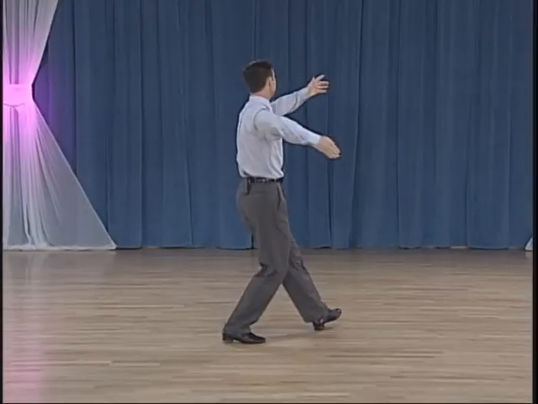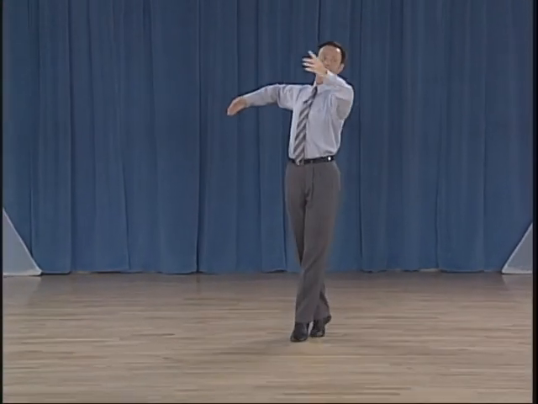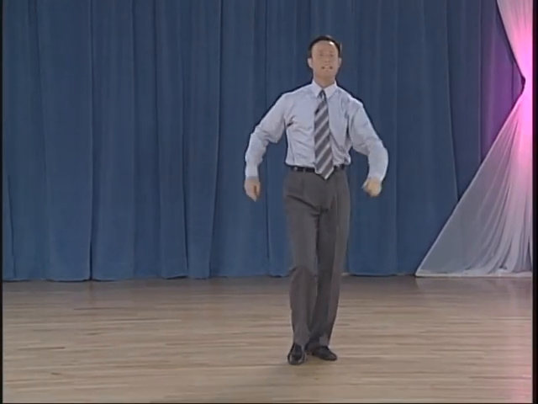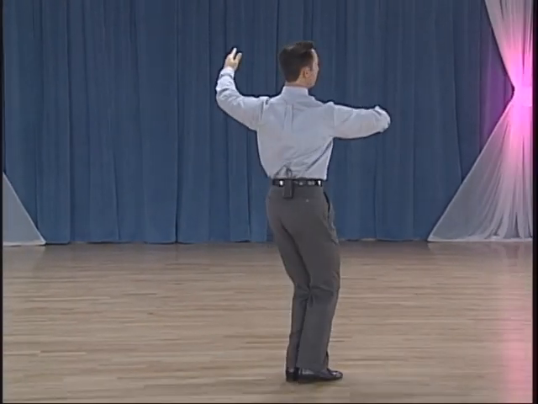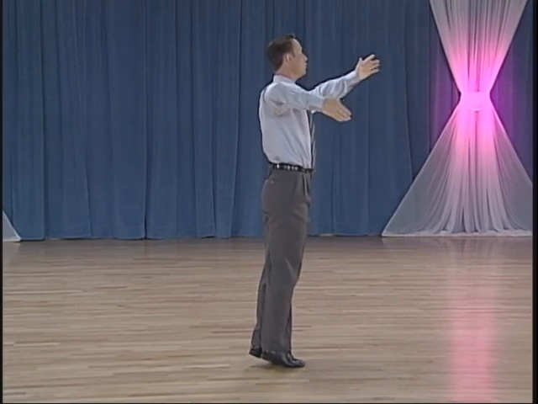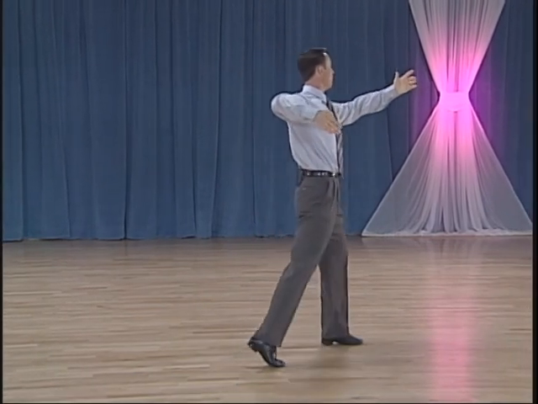Okay? So just reviewing, in left turning figures for promenade, the base will turn more than the body. In right turning figures, going to promenade, the body turns more than the base. And that is promenade position.